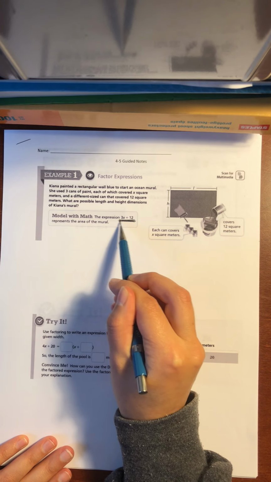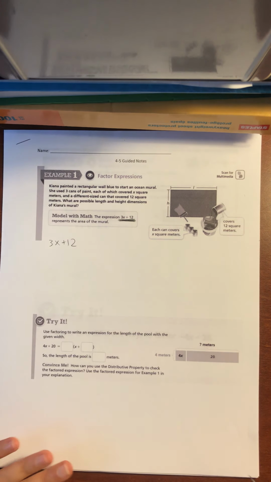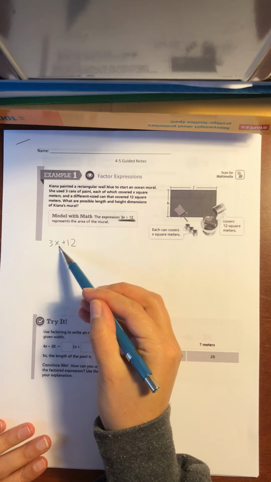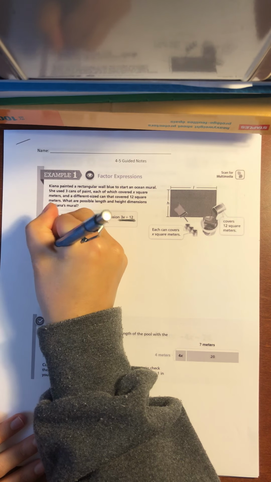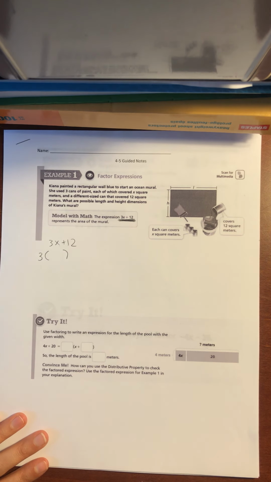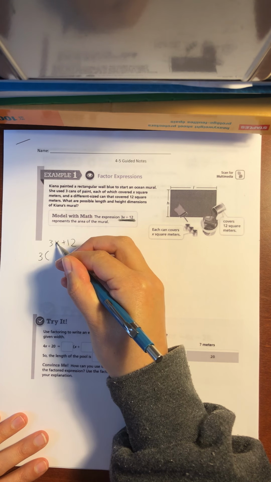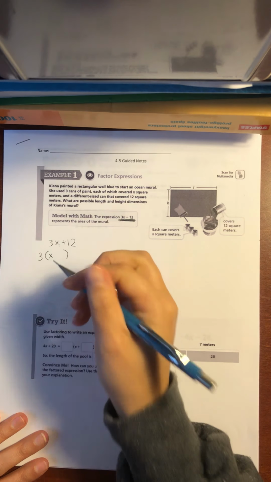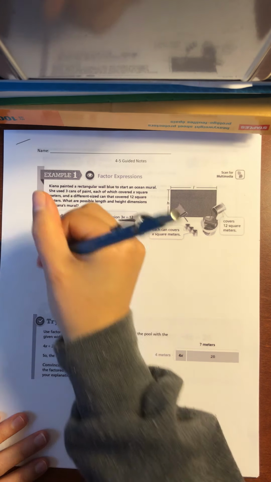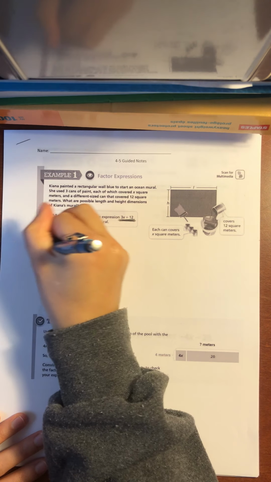So what we need to do is factor. We need to look at 3x plus 12 and think, what is the GCF of 3x and 12? What is the biggest number that goes into both 3 and 12? Well, it's 3. So we can take out a 3 and make our parentheses. 3 times what is 3x? Well, 3 times x is 3x. 3 times what is 12? Positive 4. So this is our factored expression.